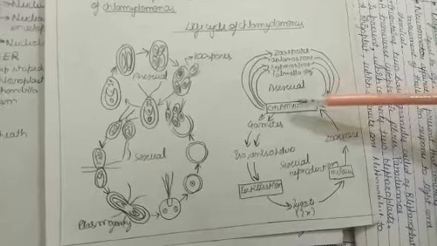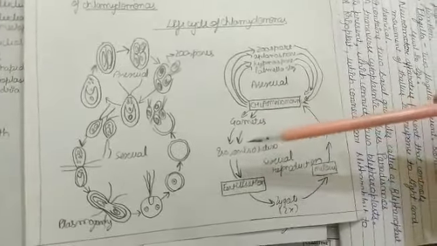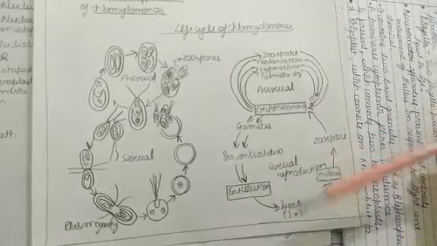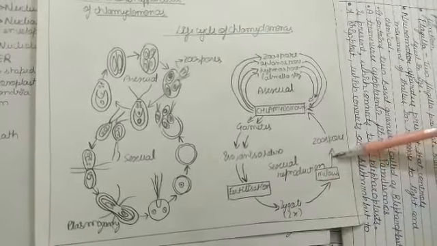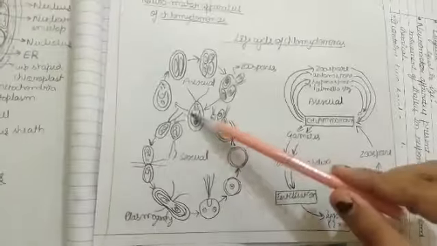This palmella stage we will discuss when we talk about Volvox. Now, coming to sexual reproduction, in this, as you can see, gametes are formed. Now the fusion can be iso, aniso, hetero. Then fertilization happens, zygote is formed, then meiosis takes place, and then again zoospores are formed. So these are your life cycles. Here is a diagrammatic version.